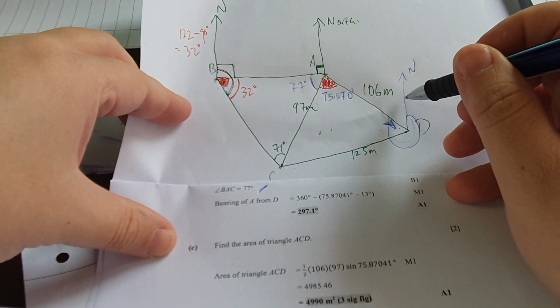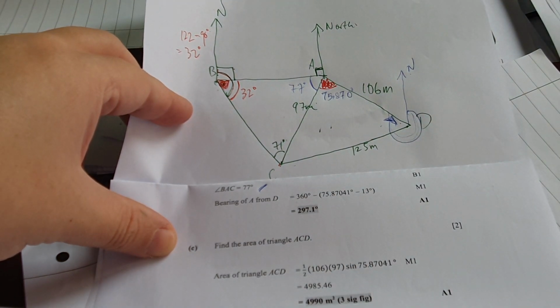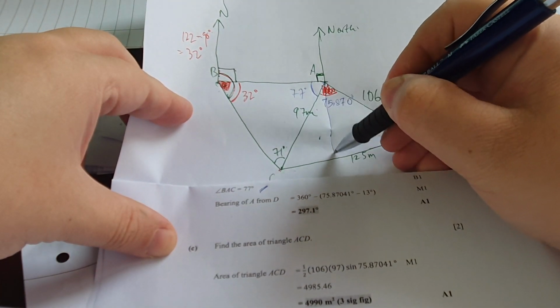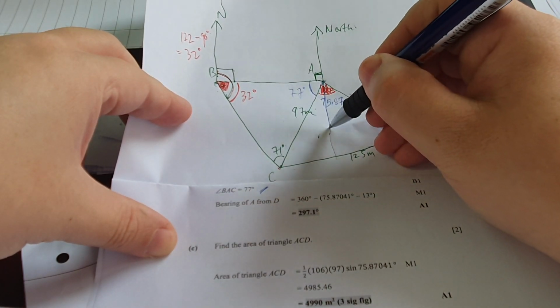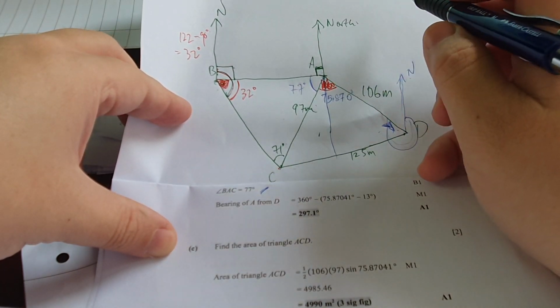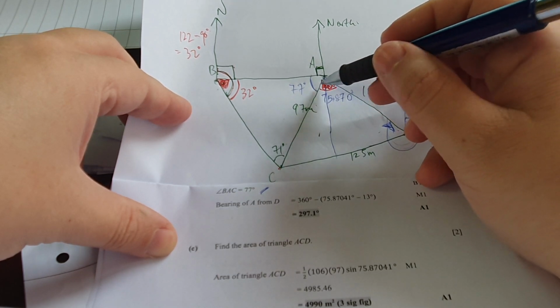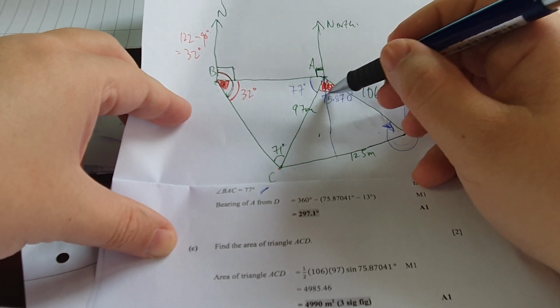Then now how do I find bearing of A from this thing here? Okay, what you do is, can you see that if this is 77 point something, then this is 75 point something.